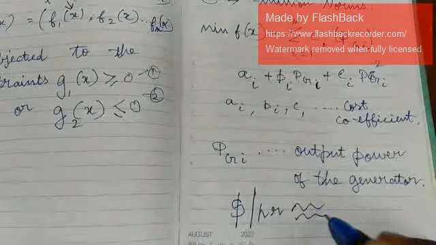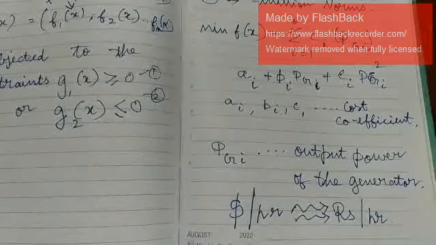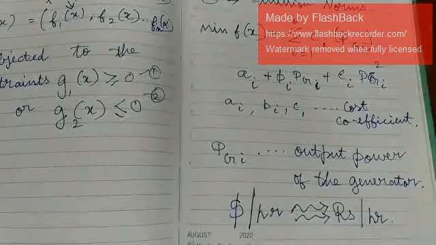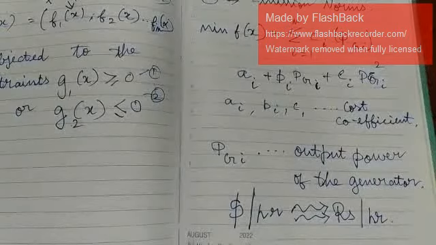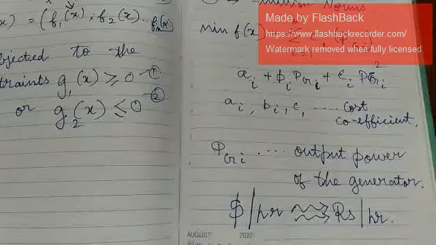So recent papers published by Indian authors present the results in rupees per hour. And one notable difference in this problem compared to the conventional economic dispatch is the addition of emission in the objective.